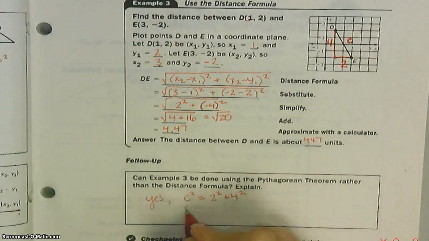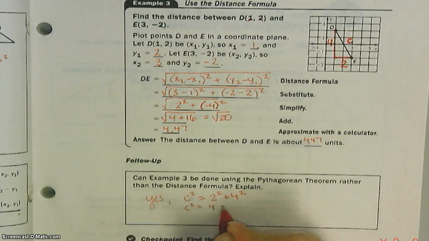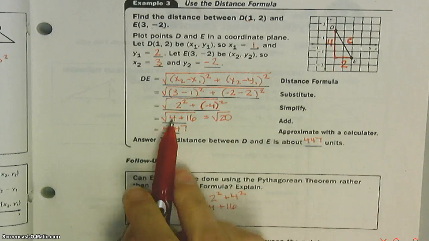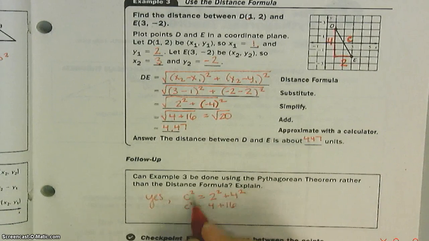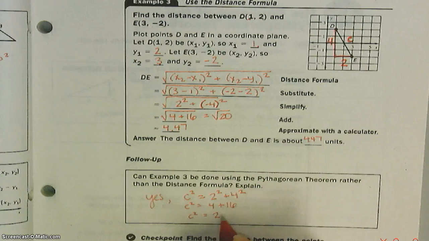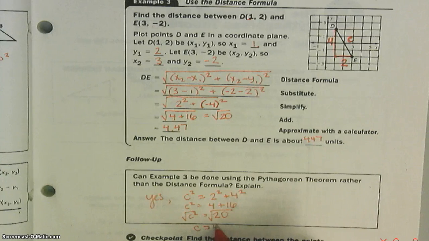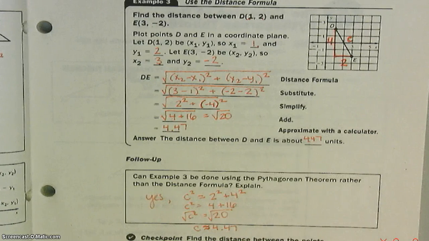Simplify this: 4 plus 16. We just did 4 plus 16 equals 20. Take the square root. c equals the square root of 20, or approximately 4.47, just like what we did up here. So the distance formula and the Pythagorean theorem are exactly the same.